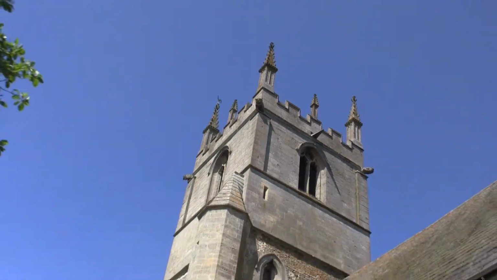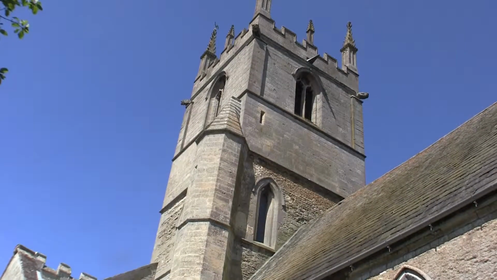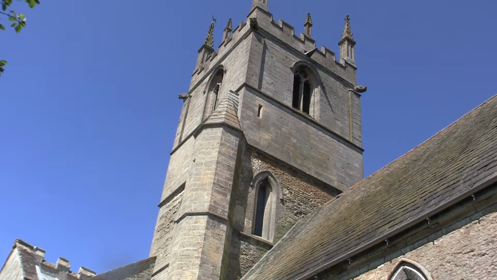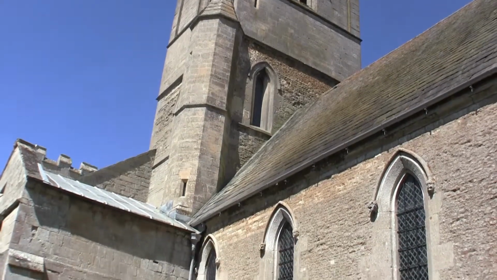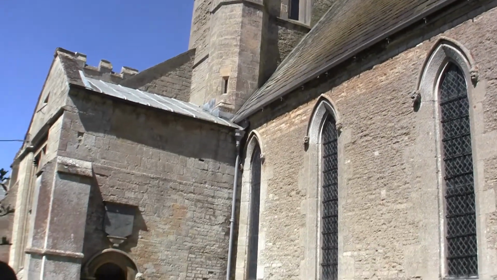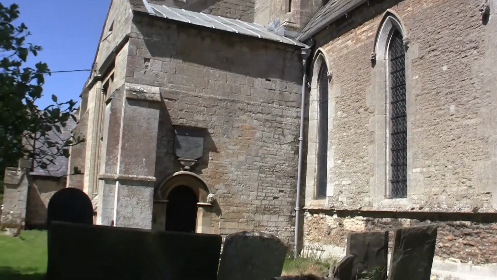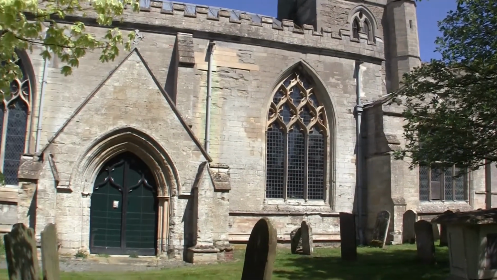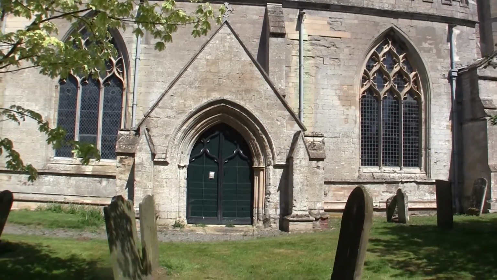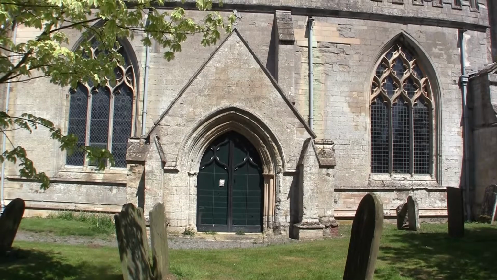In the lower stage of the tower is a pair of 13th century lancets. This church is constructed of limestone ashlar, some coursed rubble, copper roofs. There's a nave, chancel, north and south aisles and north and south transepts, and a crossing tower.